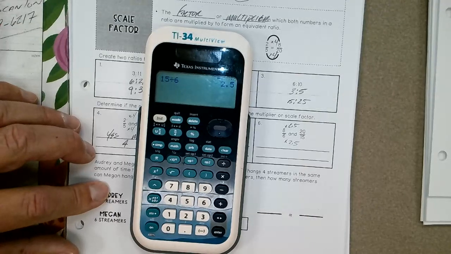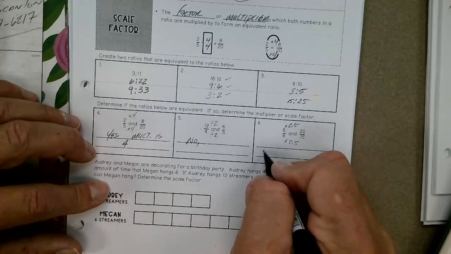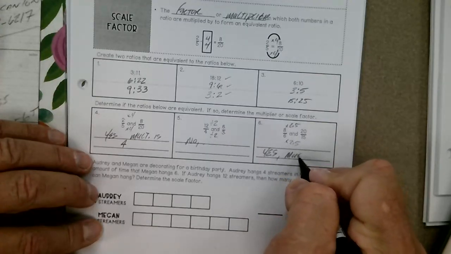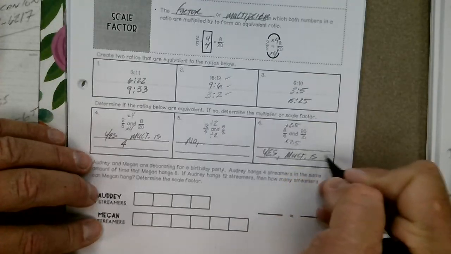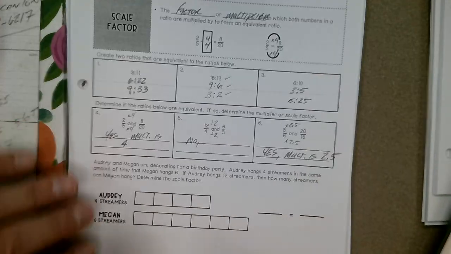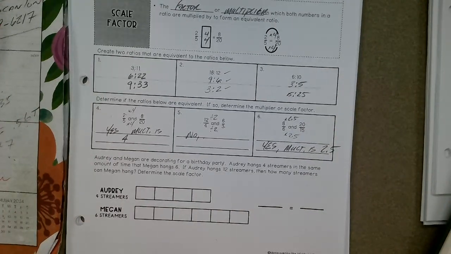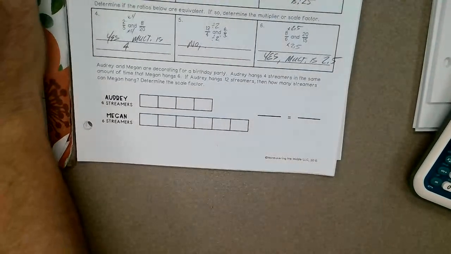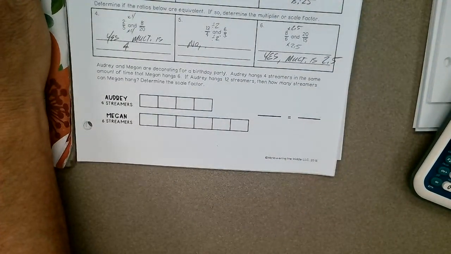So, yes, and the multiplier is 2.5. Using our calculator, we can do this. Other ones, we can just do it mentally. Scaling it up, scaling it down.